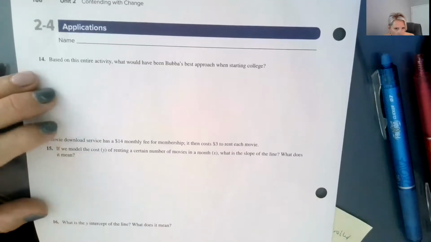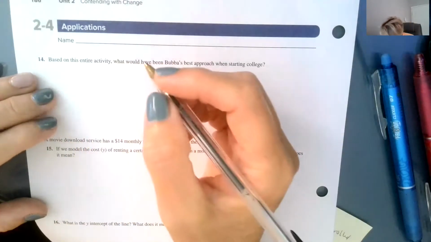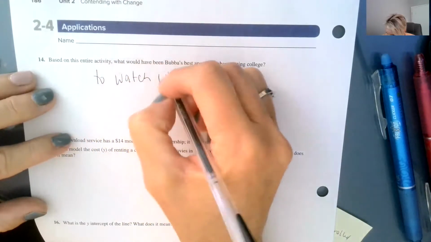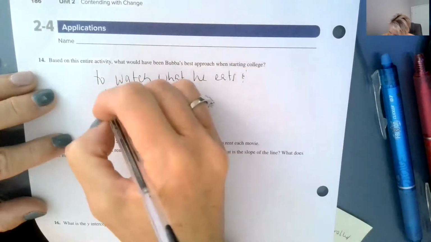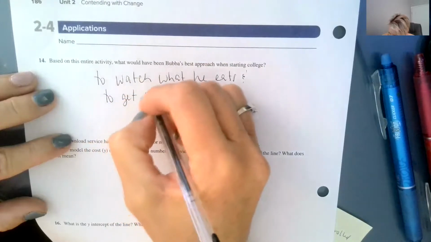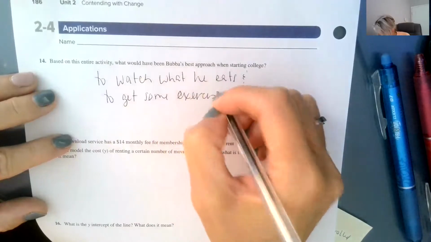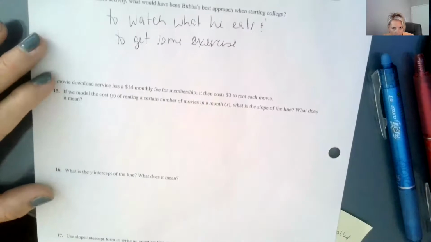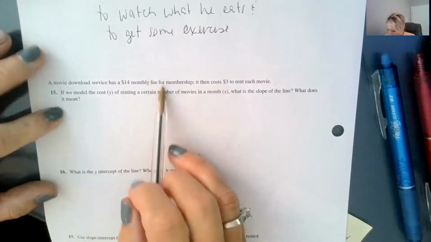It says, based on this entire activity, what would have been Bubba's best approach when starting college? To watch what he eats and to get some exercise. So then he doesn't have to worry about it. That's what I say. 15, 16, and 17, we've already worked on before in some of these. So we can quickly read it and put it together.